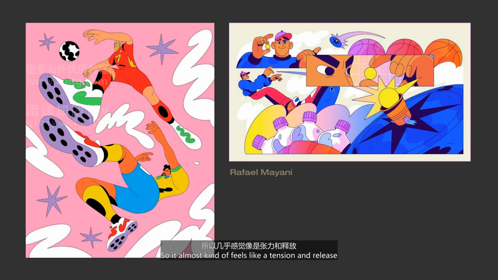So it almost kind of feels like a tension and release of this moment of focus where we're zooming in, looking at this ball, and then flicking at that big motion of it going into the cup here. Very dynamic, a really inspired use of all design language techniques in this.